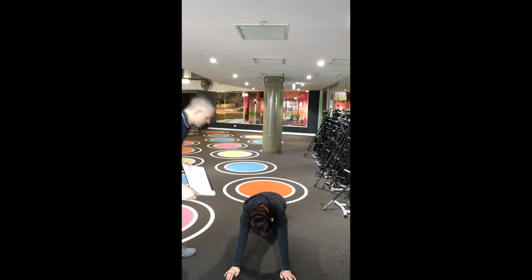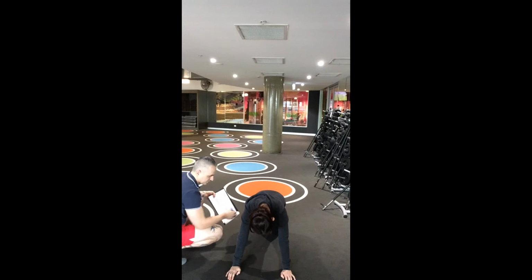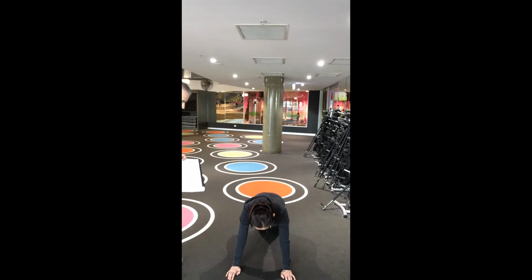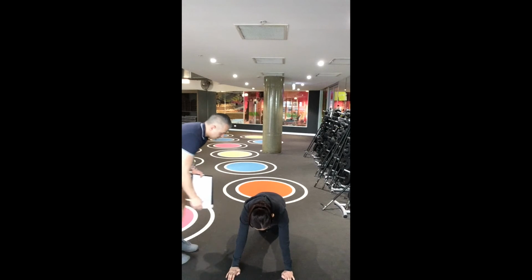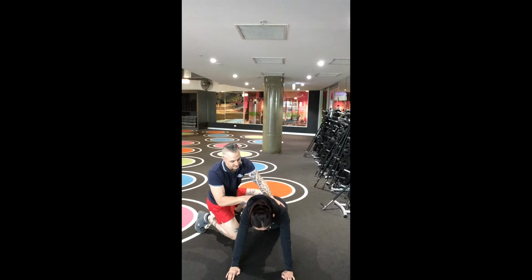You want to also brace your abdomen during the movement as well. So yeah, just use a bit of a curve, just bring your hips up a bit. Just making sure we squeeze through that scapula.